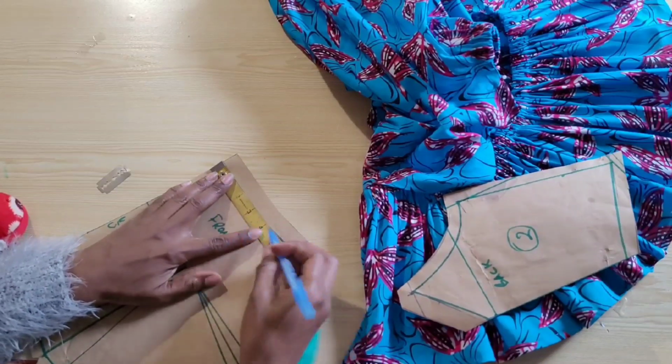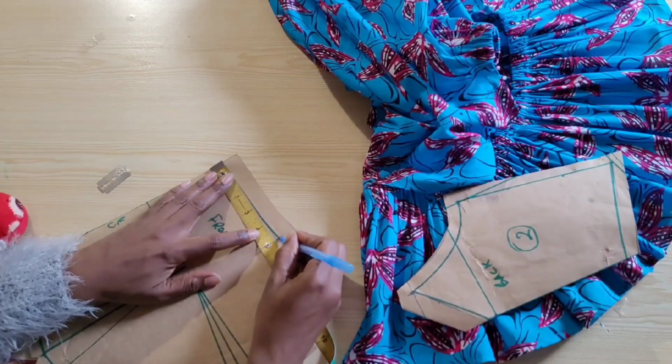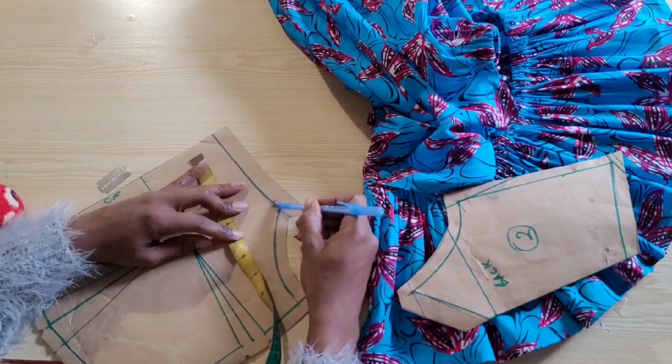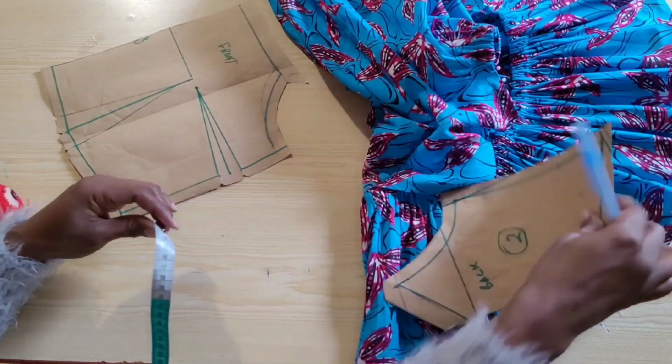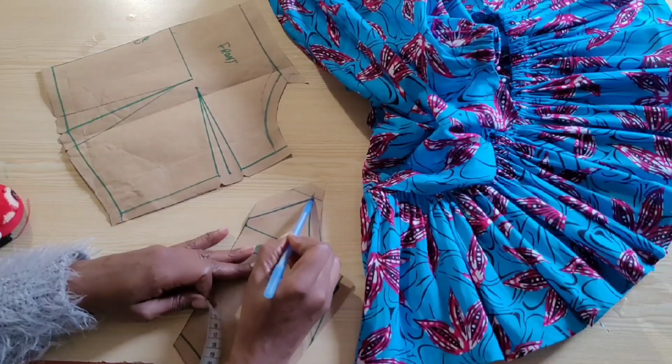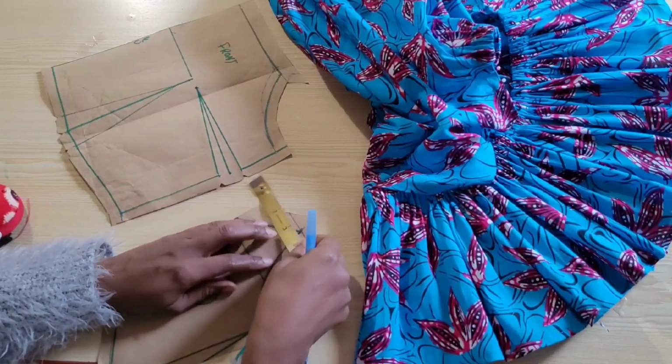On the pattern, we use 5.5 inches for our half armpit to armpit measurement. So I'm going to remove that 1/2 inch and redraw the front armhole. Then on the back panel, we use 6 inches, but I'm going to use the same 5 inches and redraw the armhole.